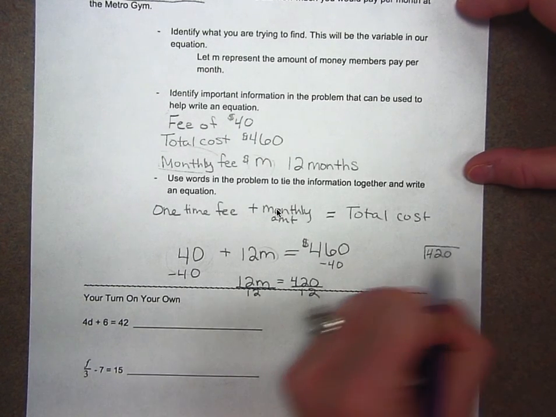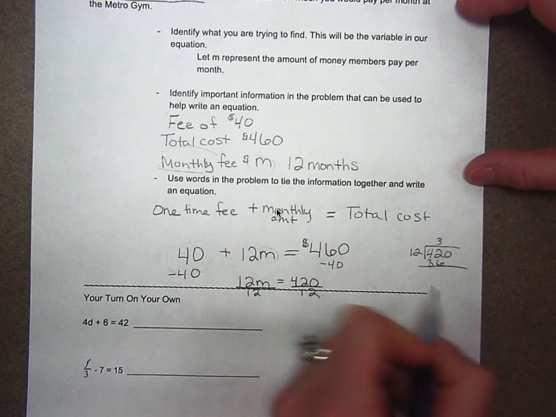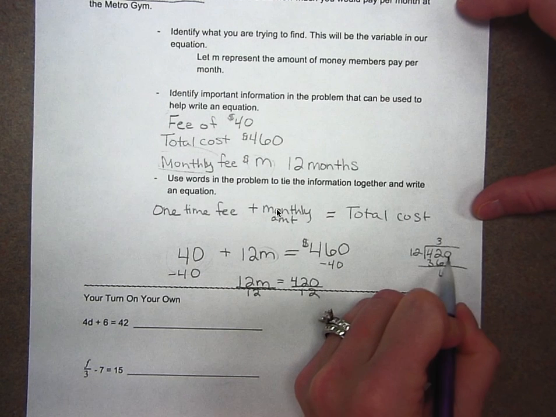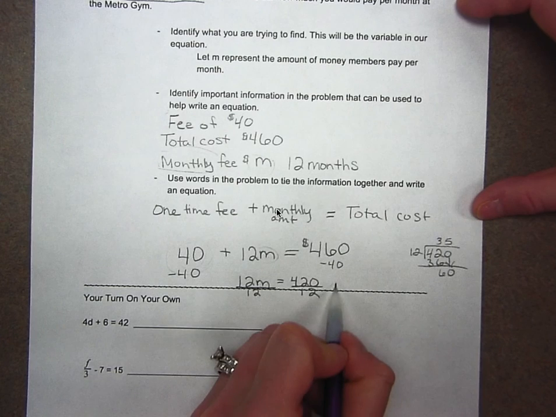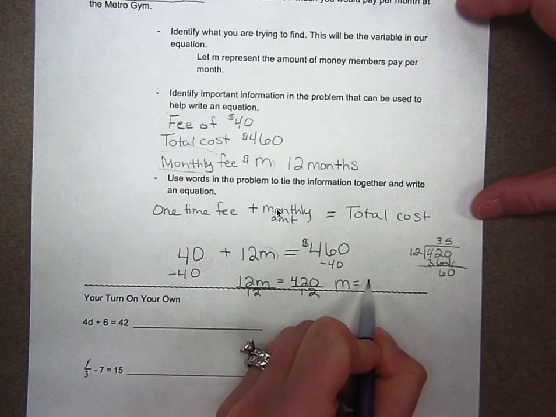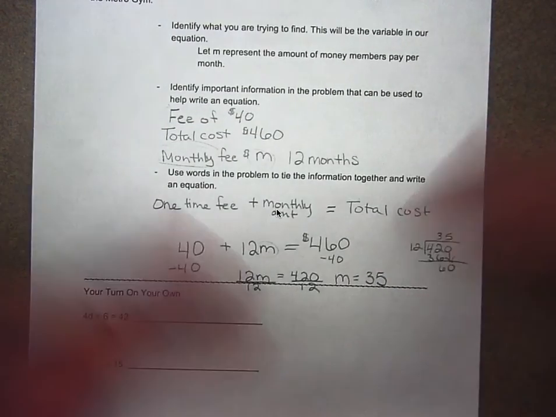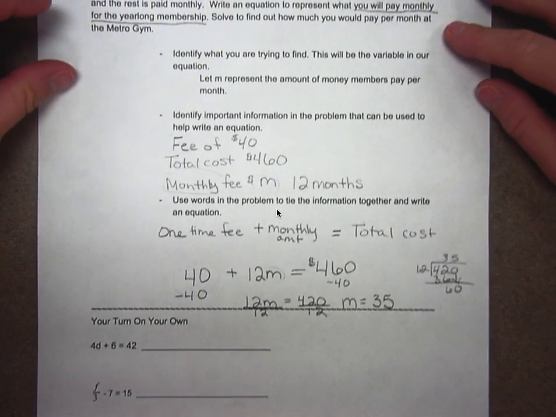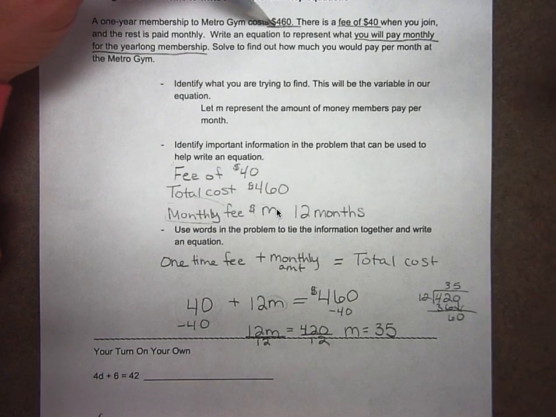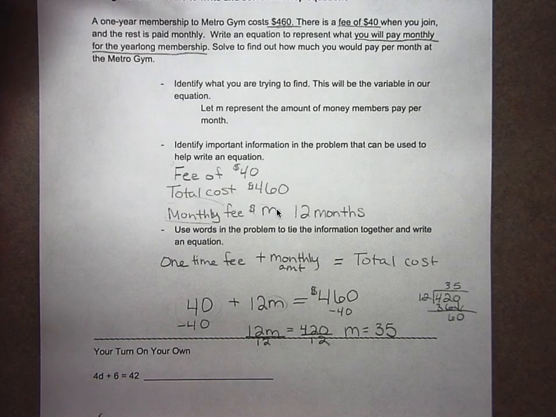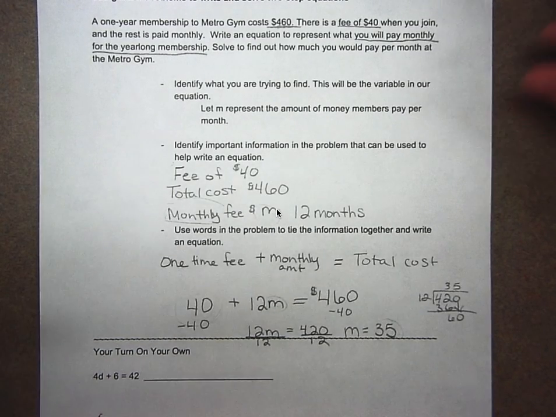420 divided by 12 is 35. So M equals 35. So what this means in the context of the problem is your total cost is $460, but when you think about how much you're really paying monthly, you're paying a total of $35 monthly.